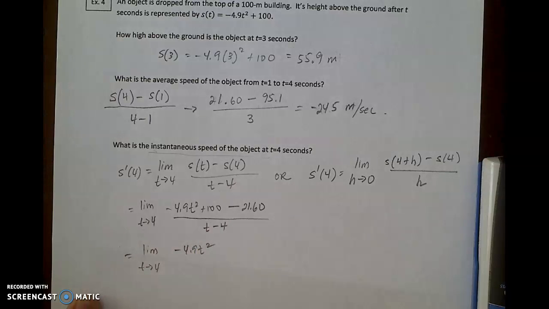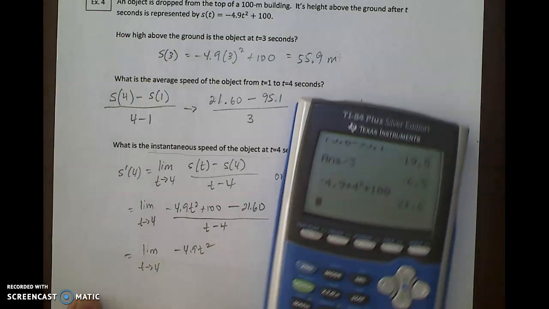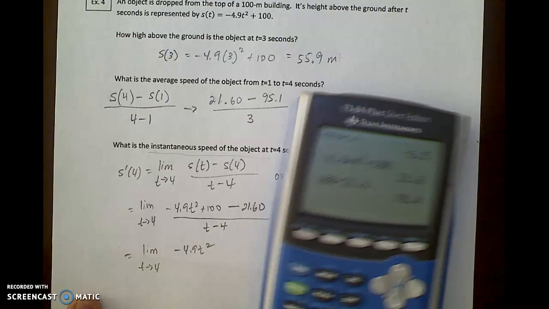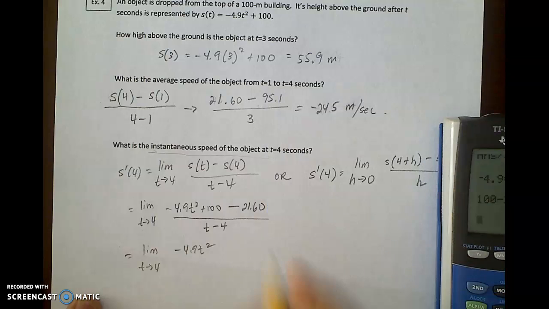That gives negative 4.9 t squared plus 100 minus 21.6, which is 78.4.